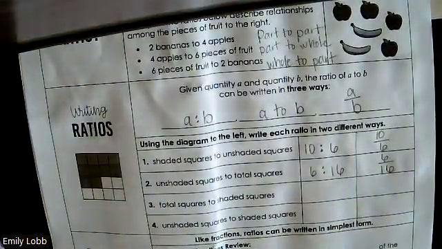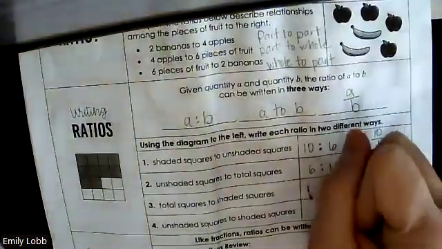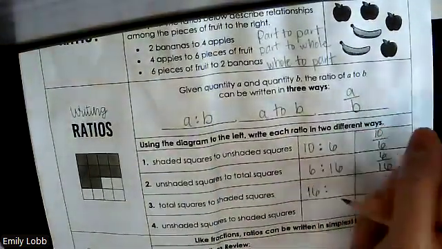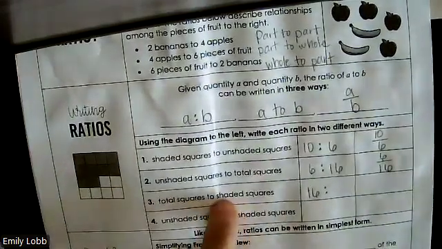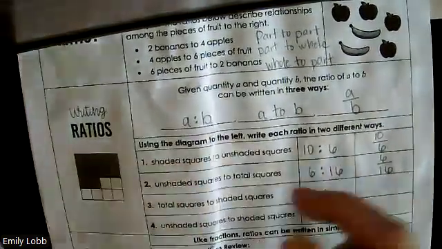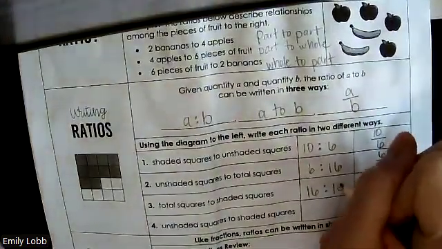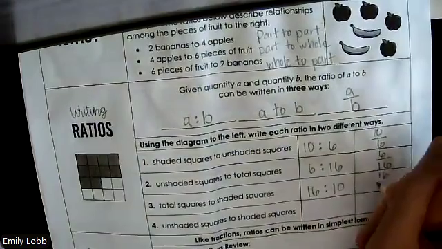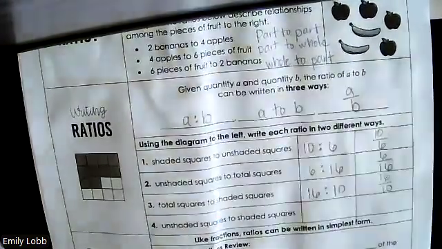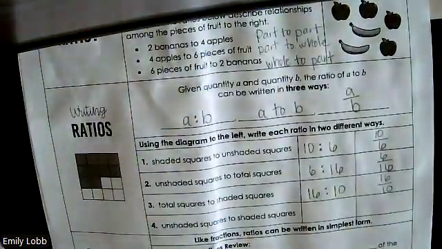Total squares. So we said there were a total of 16 to shaded squares, sorry. So there were 10 shaded squares. So we can write this as a fraction too. So there's 2 different ways we can write it.